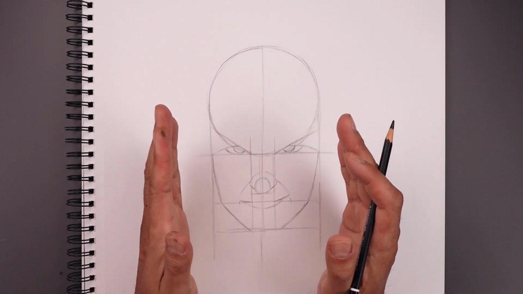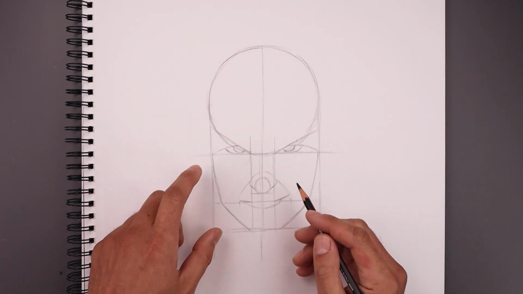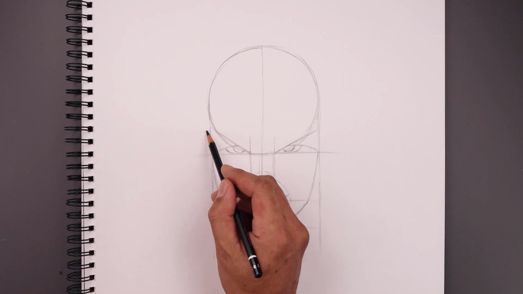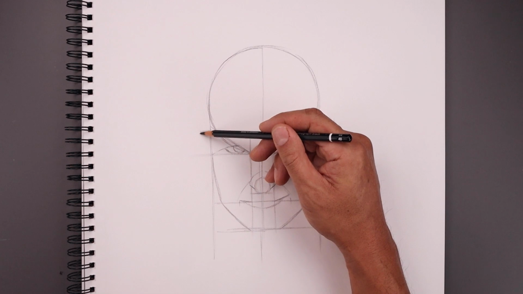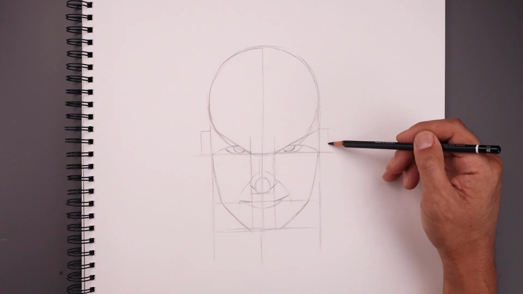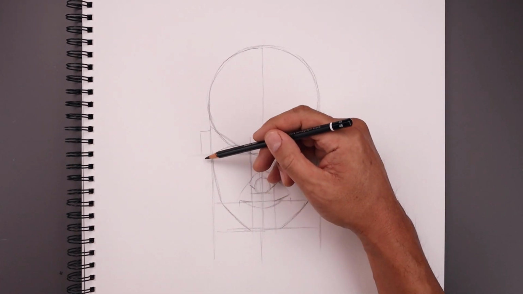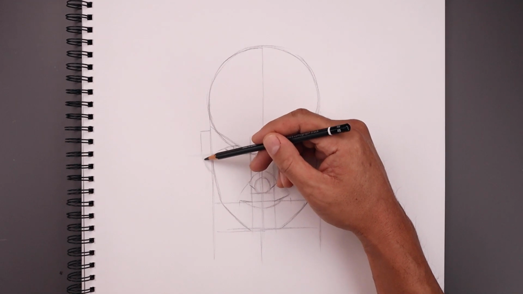Now because we're tilting the head forward, we're going to raise the ears up a little bit higher. So let's start at the very top left. Sketch a short line going across on both sides. Come down towards that center line. And we'll bend the ears coming back in towards the side of the head.